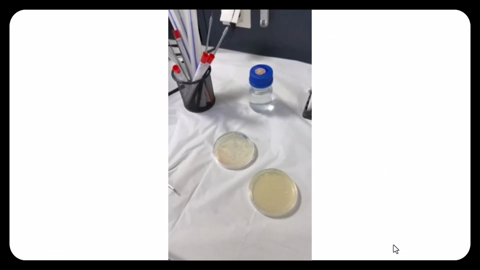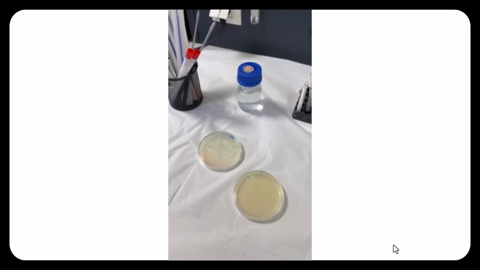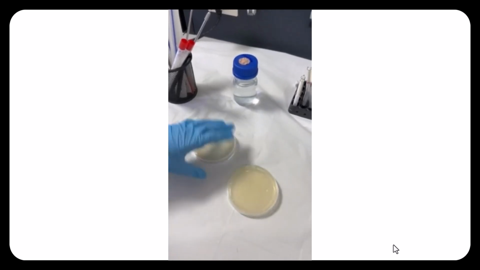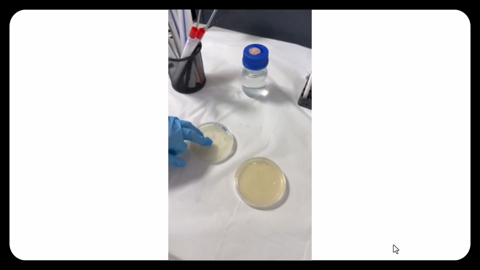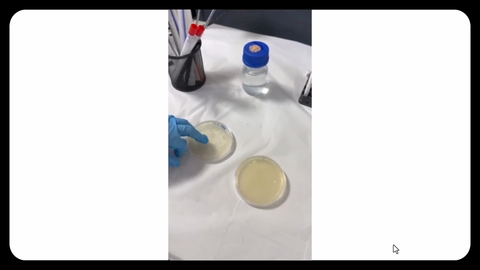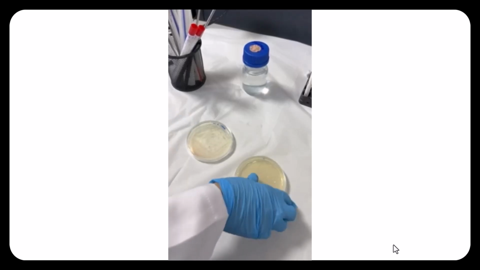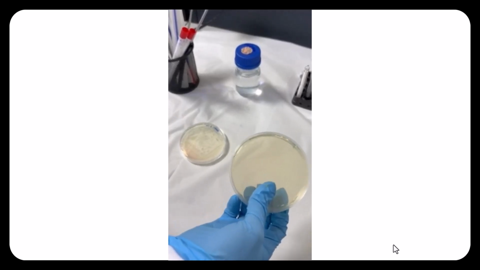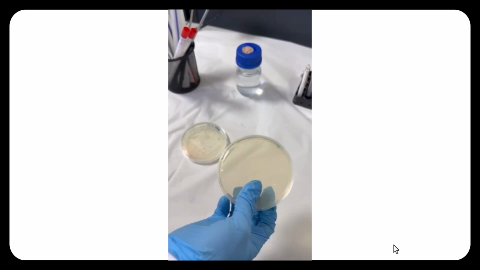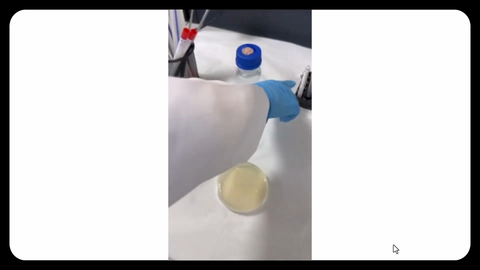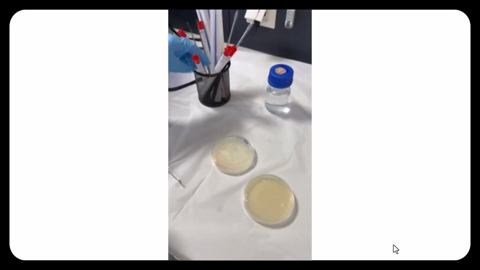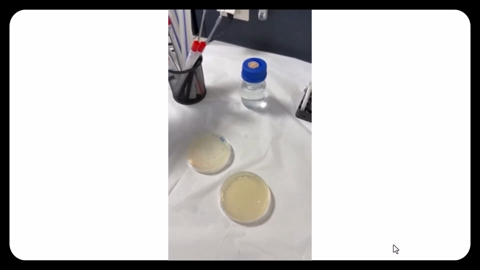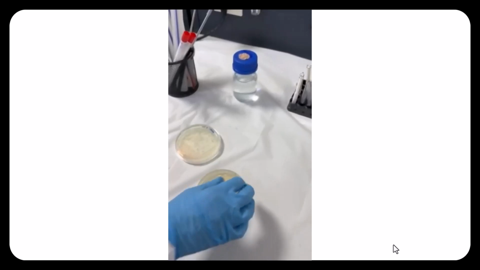Now the procedure of the antibiotic sensitivity test. We do this test after the correct identification of the microorganism, the species of the bacteria. We should have a pure colony of bacteria, a fresh culture. We have the special media, which is called Muller-Hinton agar, special for this test. Antibiotic discs according to the type of the bacteria, sterile swab, sterile loop, and sterile forceps.